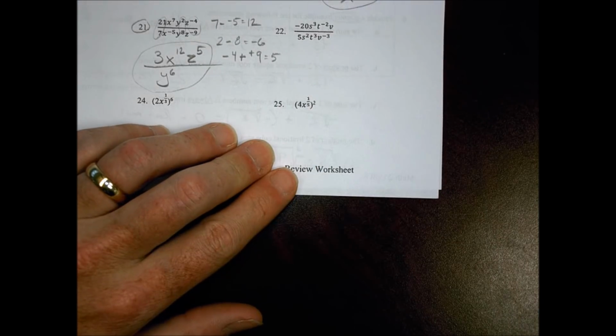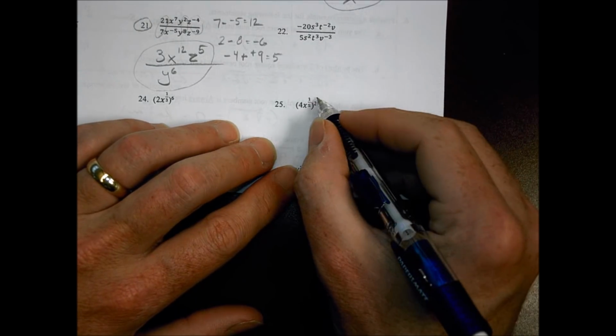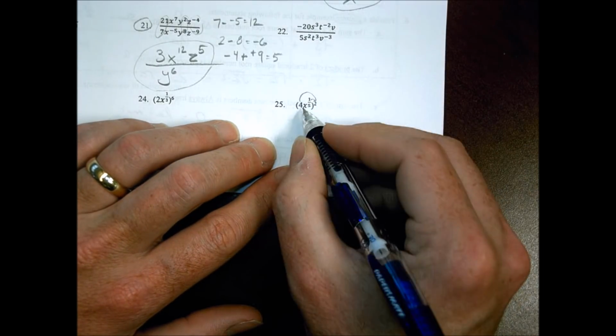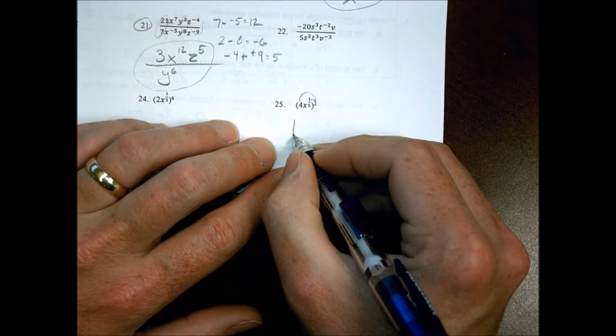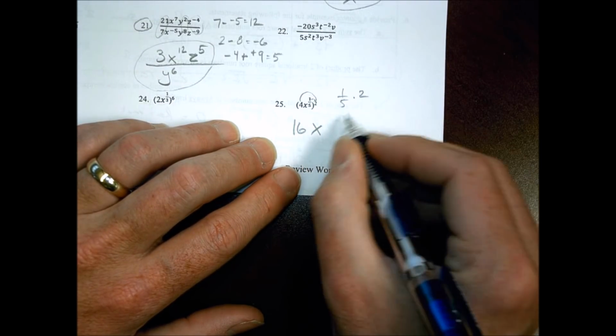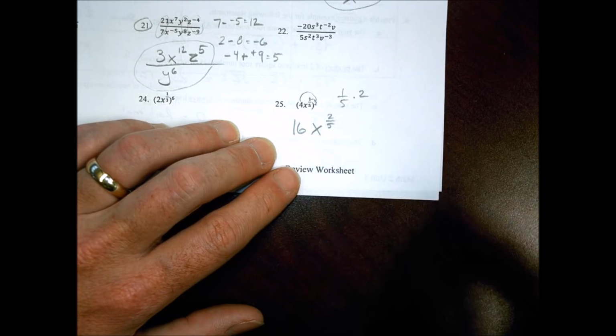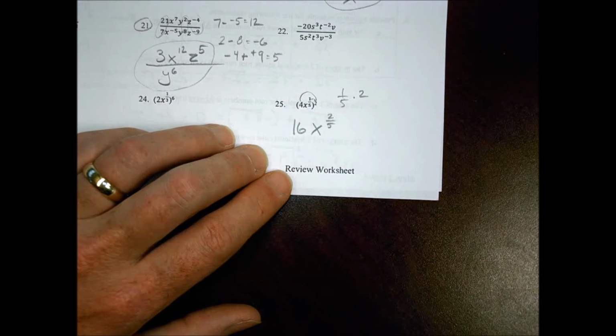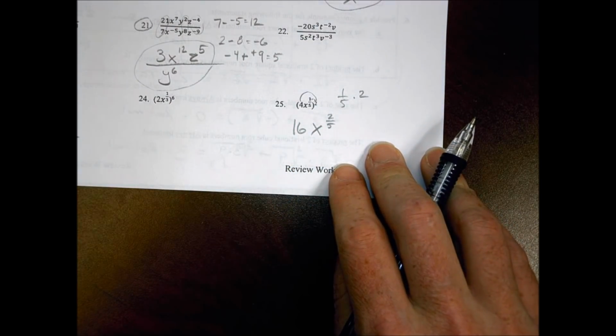25, same kind of idea. We're going to put the square all the way through. So 4 squared is 4 times 4 is 16. And x becomes 1/5 times 2, which is 2/5, and we just leave it like that. All right, and that's it for 25. Let's look on the next page, page 26, number 26.